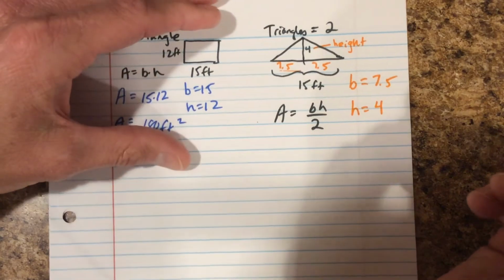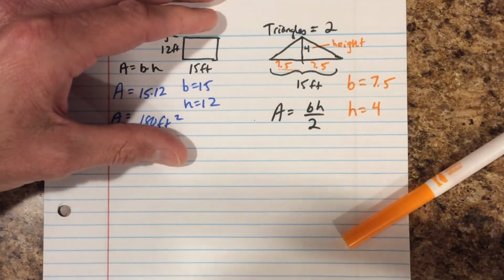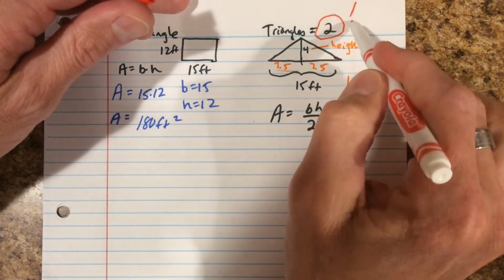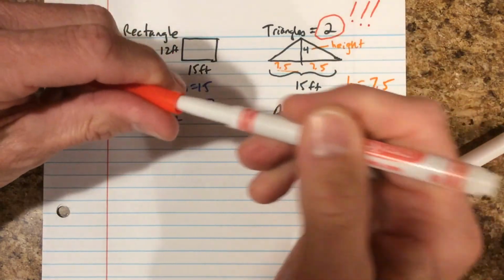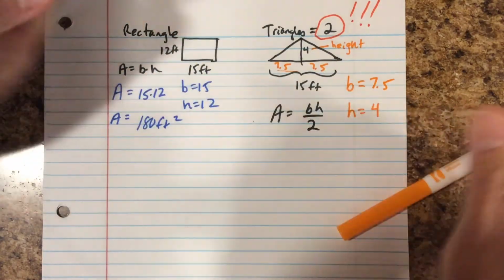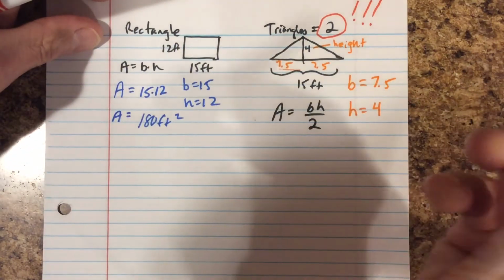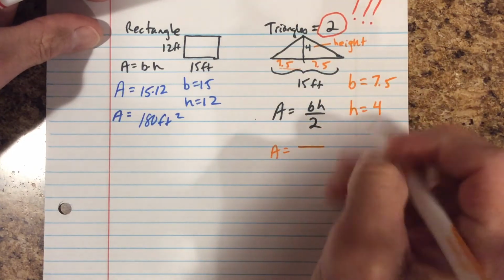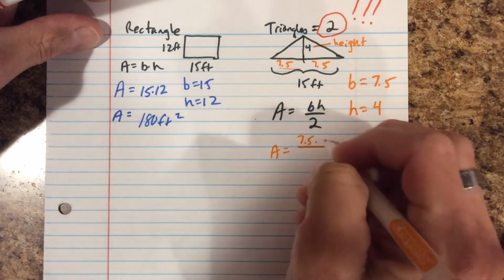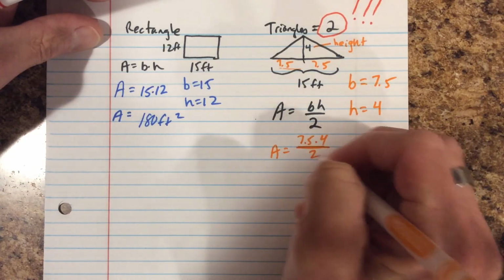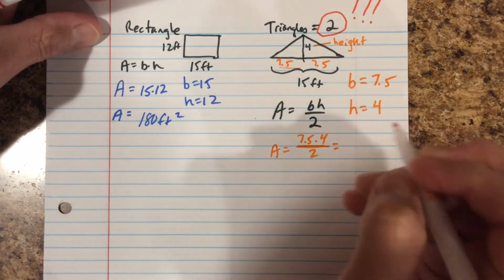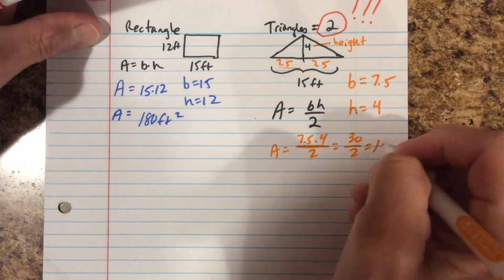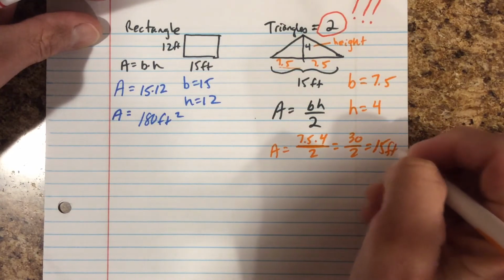All right. Now, I'm going to go back up here real quick, and I'm going to circle this triangles equals 2 in red. And I'm going to put some exclamation points behind it, because I can't forget that when I get to the end. So here we go. The area of one triangle, base times height. The base is 7.5. The height is 4. We're then going to divide that by 2. 7.5 times 4 is 30. And 30 over 2 is 15 feet squared.